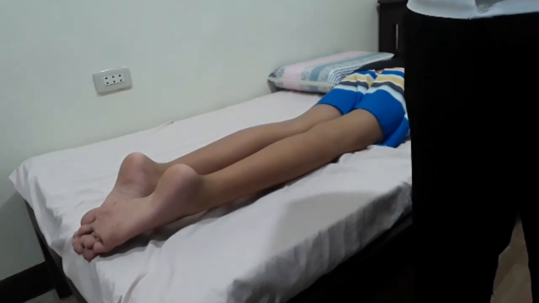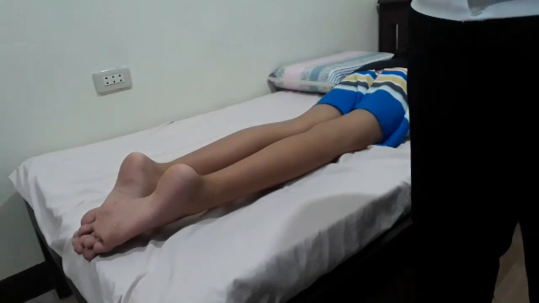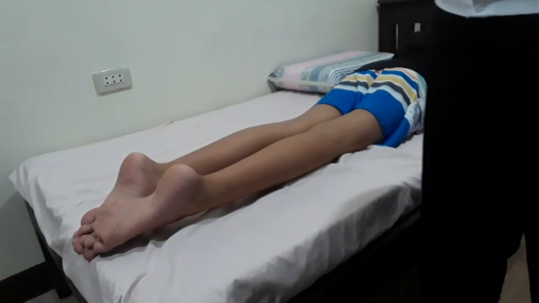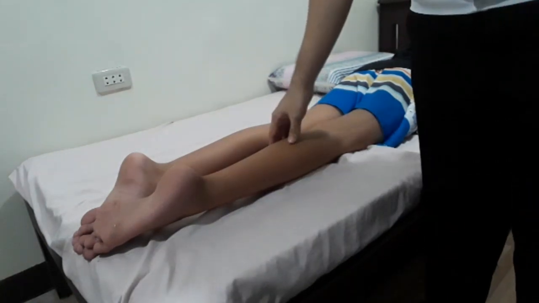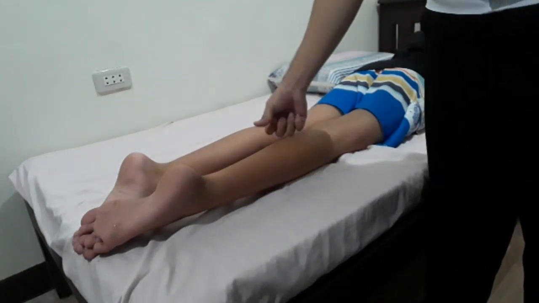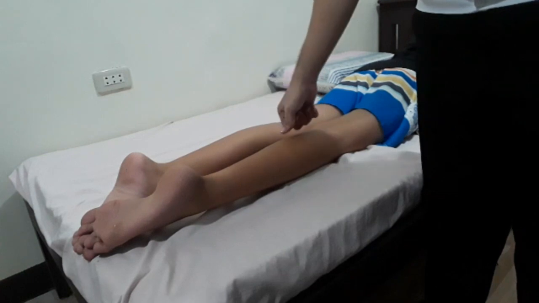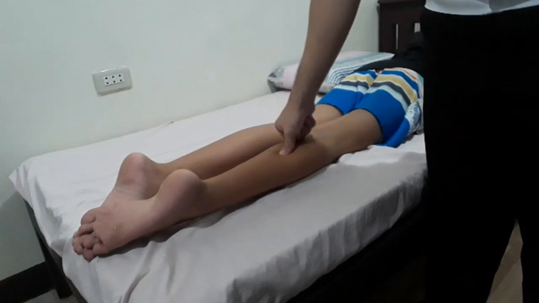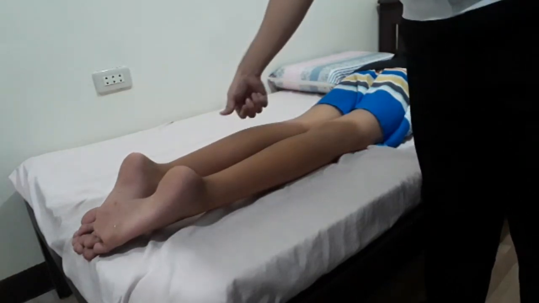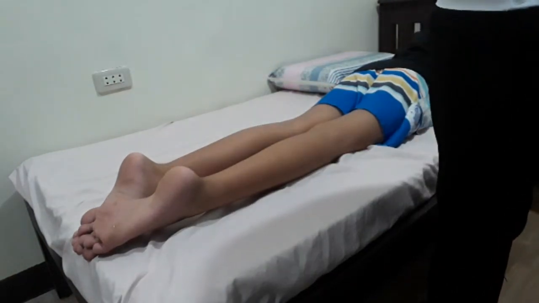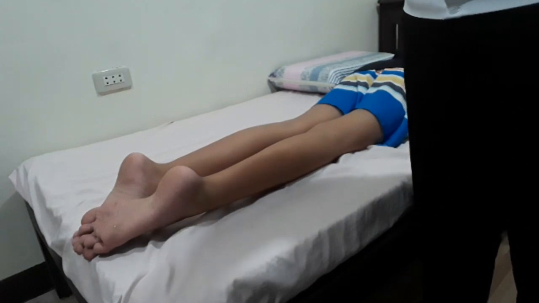So first, we'll do the calves. So this area is prone to edema. So using our thumb, we will check for pitting edema. So both calves were able to retract. There is no pitting edema observed.